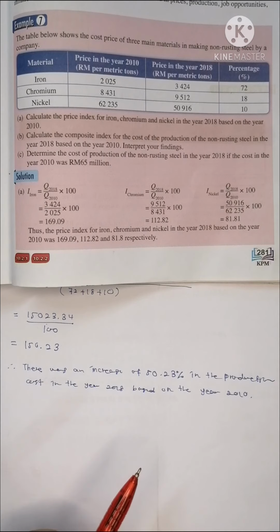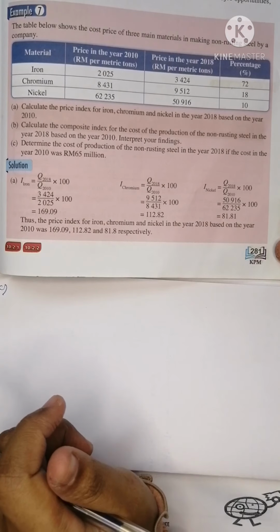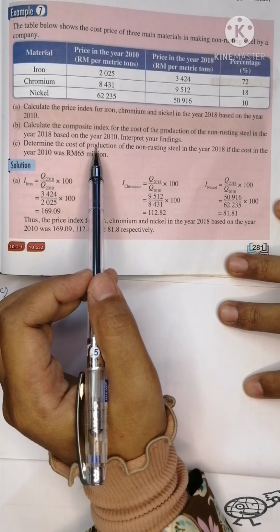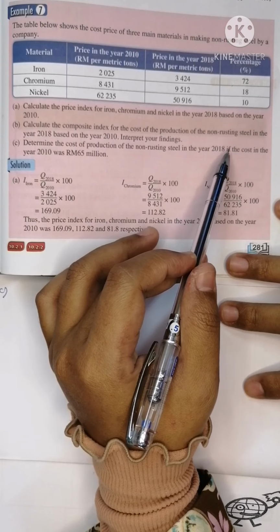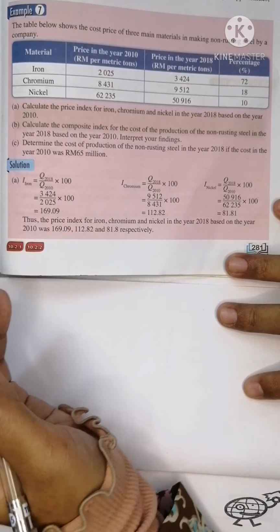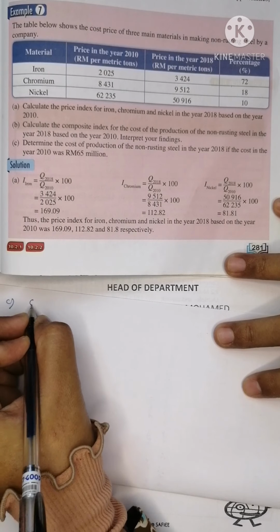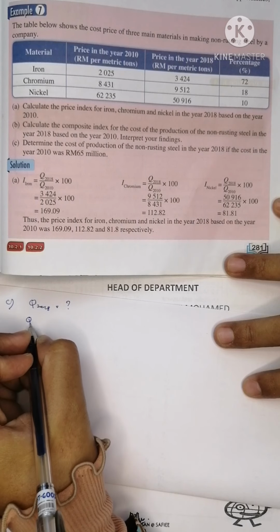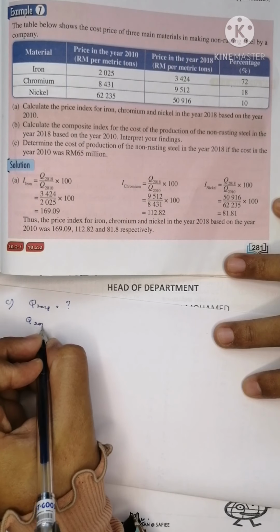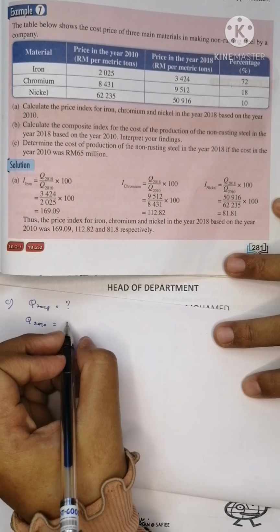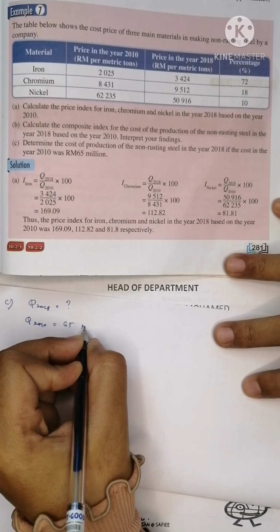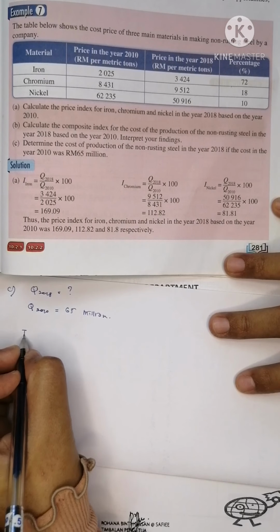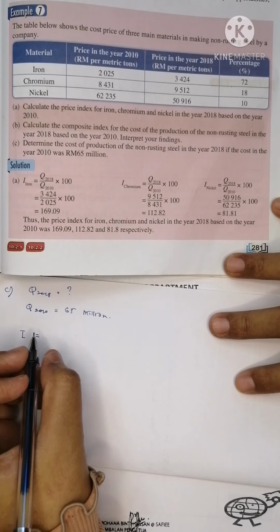Okay, class. Now let's look at question C. Question C is: determine the cost of production of the non-rusting steel in the year 2018 if the cost in the year 2010 was 65 million. So the cost for 2018 is the value that we need to find, and the given value is in 2010, the cost of production is 65 million. Okay, now what should we use? We need to use the index number formula.